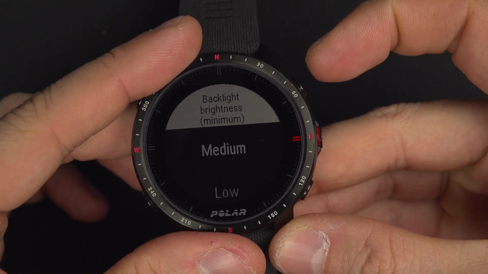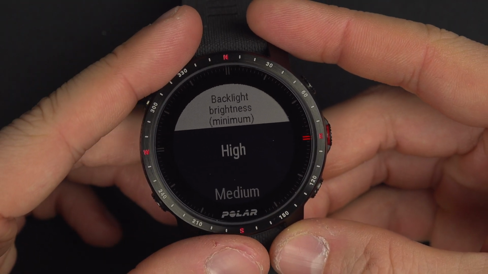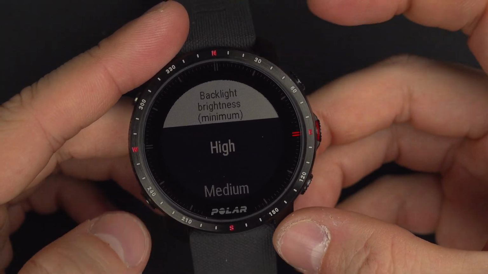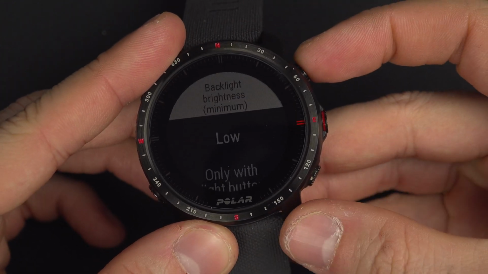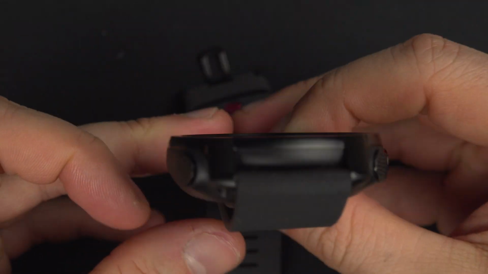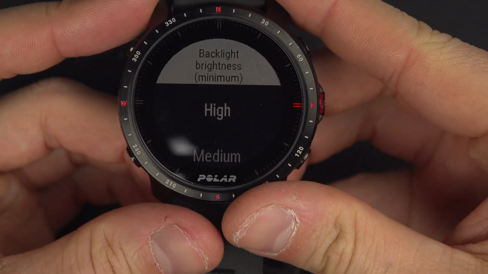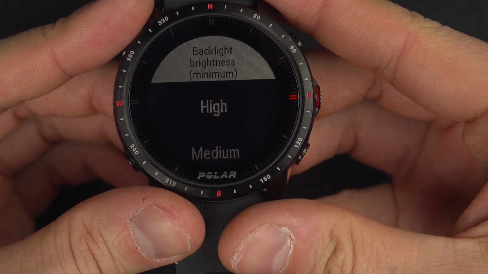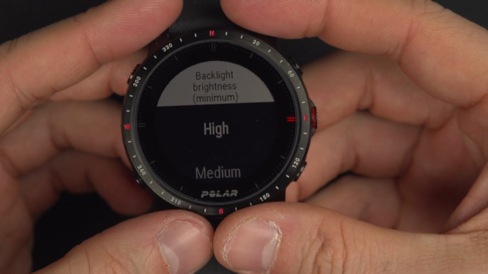If you select low, high, or medium, you will realize that the brightness intensity changes, and what it does is that every time you hit any button, it will turn on the light at high, medium, or low. But not only that, every time you do the face-up movement to watch your watch, it will also automatically turn on the backlight. So that's the movement backlight setting too.